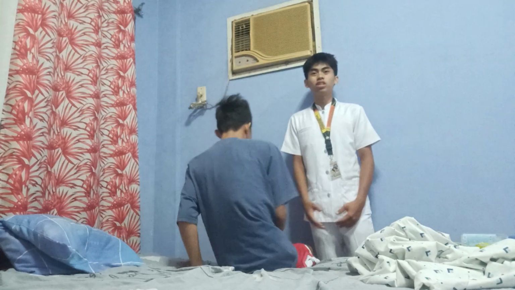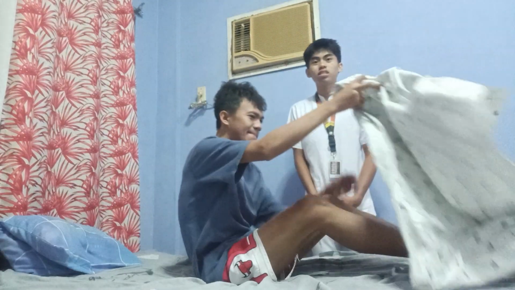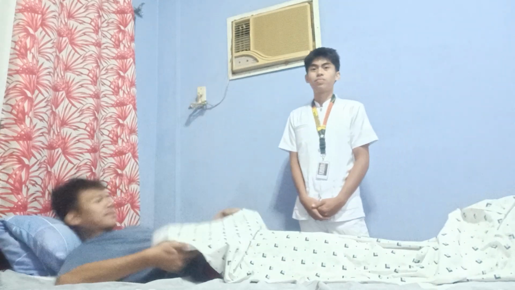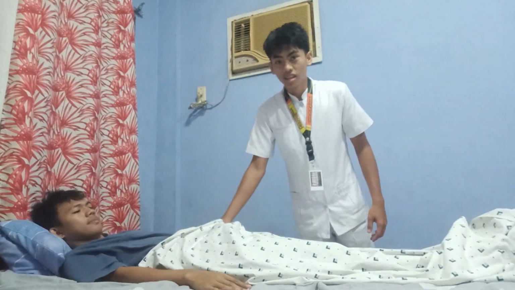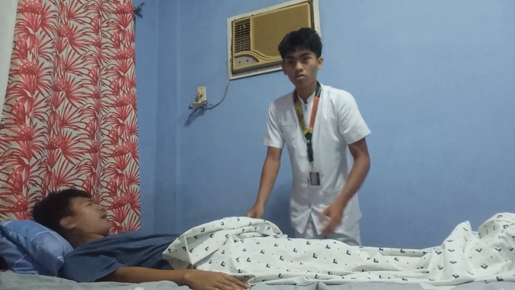So now, position the client in a supine position with arms folded over his chest or just lying at his side, and then place a pillow underneath the patient's head. So now, cover the upper and lower body parts of the patient, leaving only the abdomen exposed.